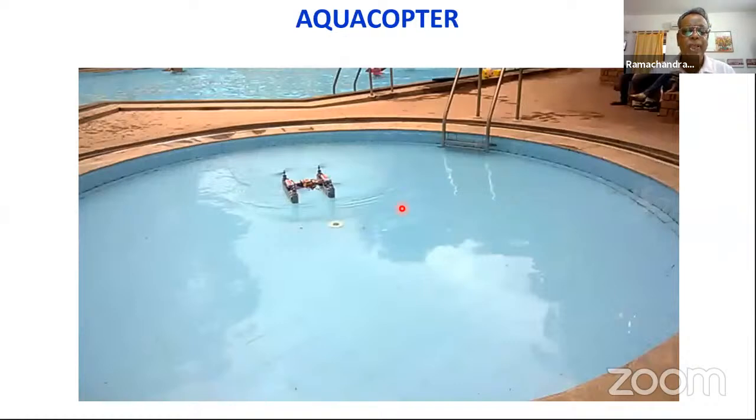You can see this drone, which took off from the land. It has landed on water, and is being tested in a small testing pool. And this is something which is important, for example, in areas where aquaculture is going on.